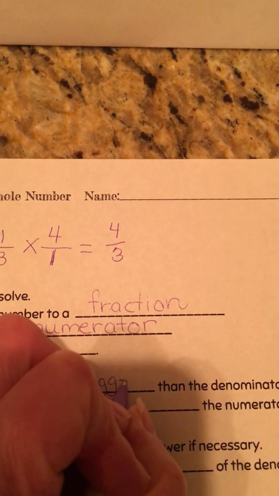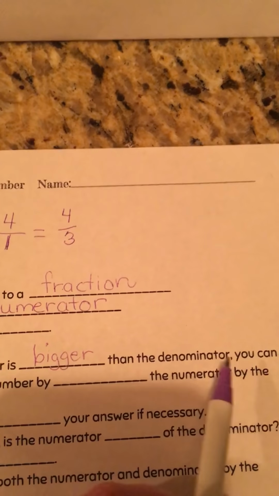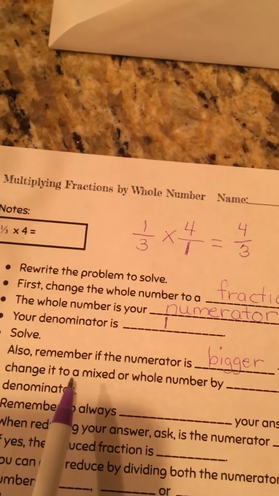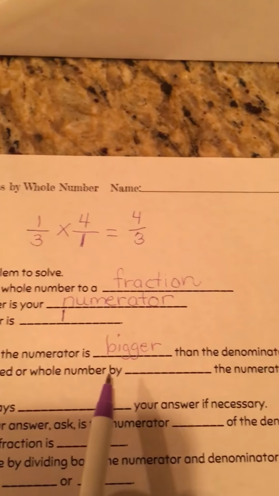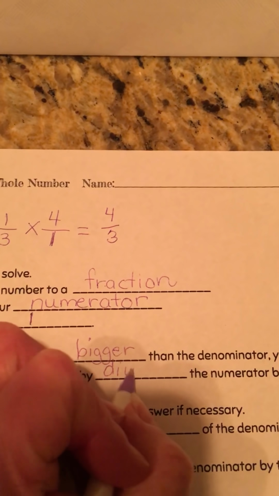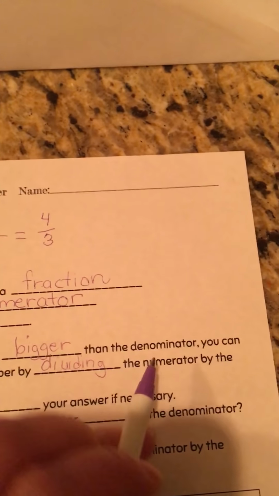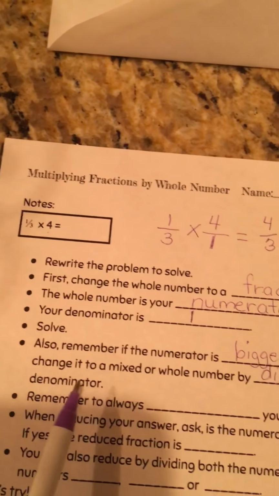So, remember, if the numerator, which is the 4, is bigger than the denominator, you can change it to a mixed number or a whole number by dividing the numerator by the denominator.